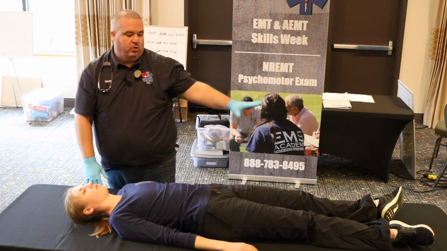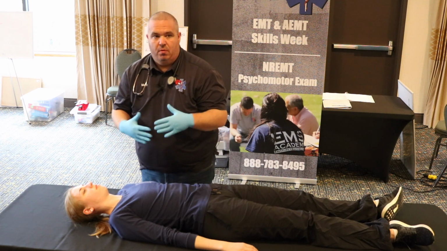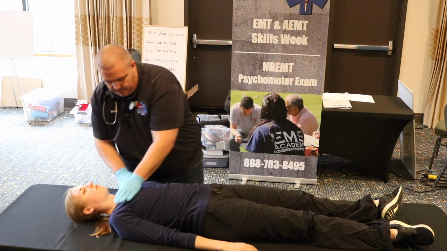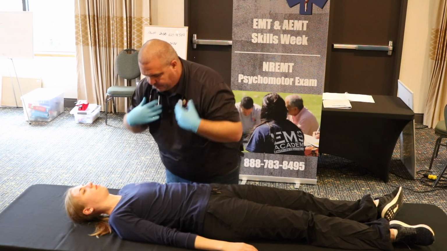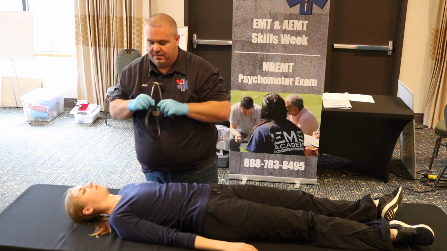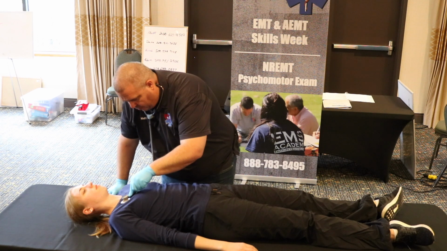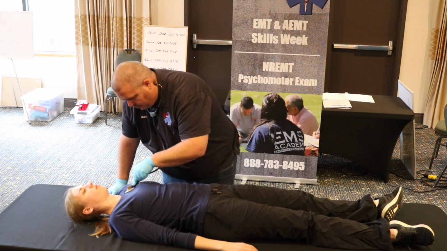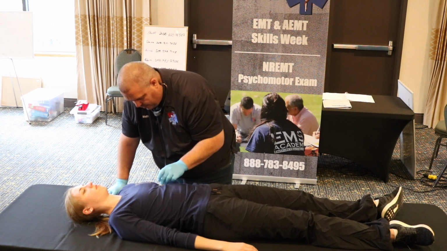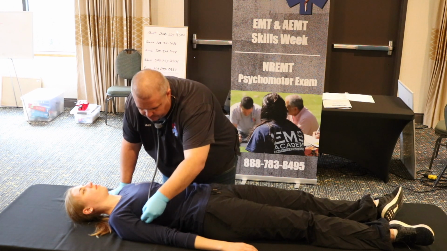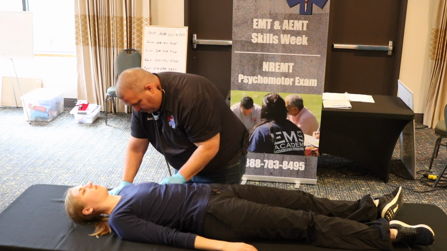At this time, her shirt is off. I'm going to visualize her chest. I'm not seeing any abnormal findings. I'm going to push, push, push, and push. At this time, I'm also going to listen. Listen for her to breathe. Breathe. Breathe. Breathe. Breathe. And breathe.